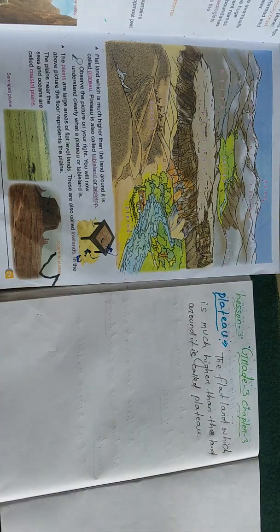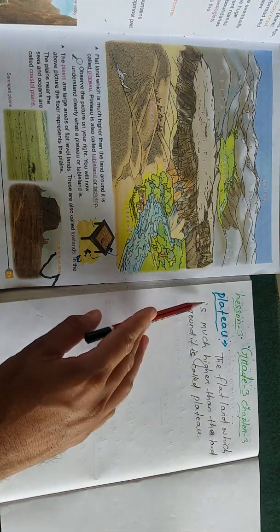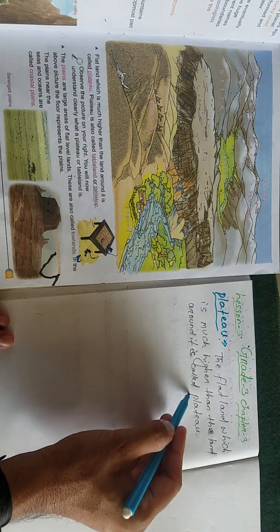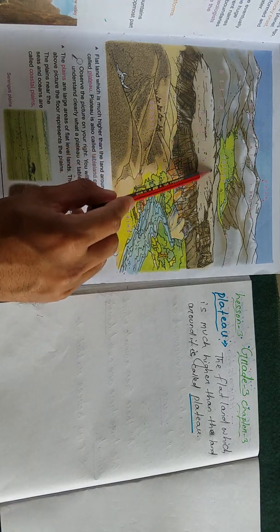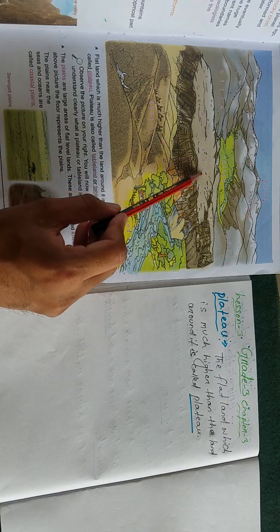P-L-A-T-E-A-U. The pronunciation is exactly like the plate we eat from, but that is not the same. It is different. Plateau is a geographical part. So the flat land which is much higher than the land around it, that is called a plateau. See students, here you can see it is a flat area, much higher than the land around it, that is called table top.